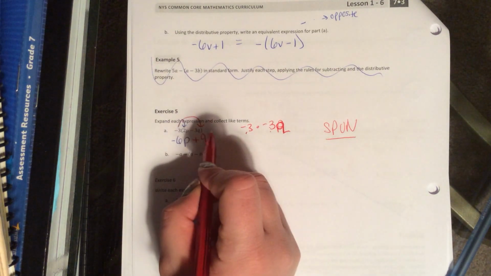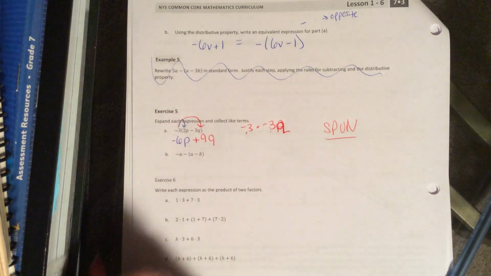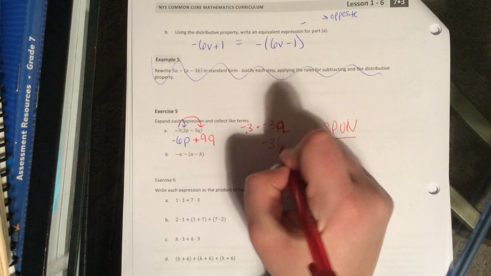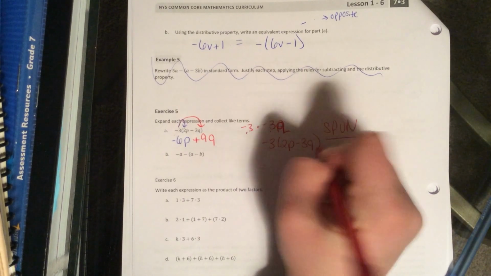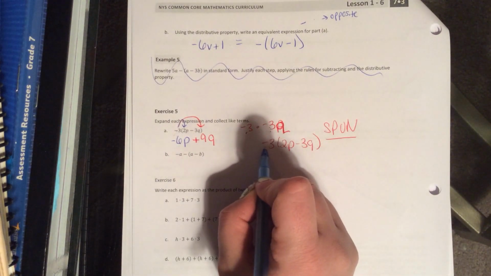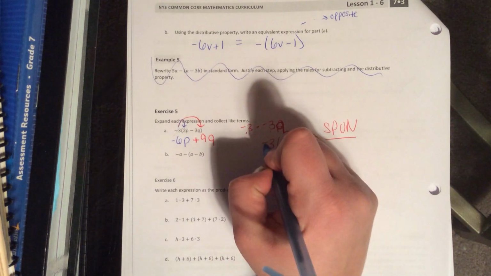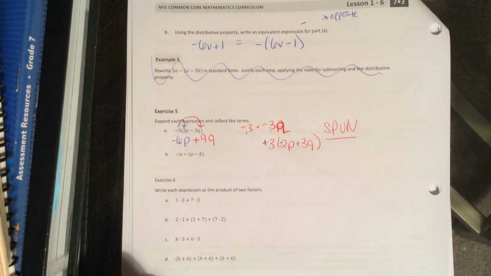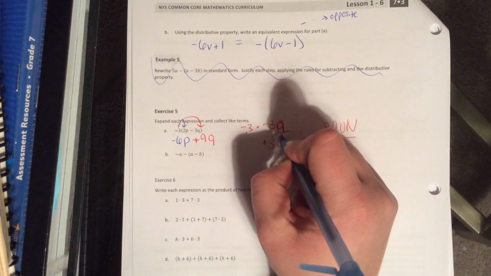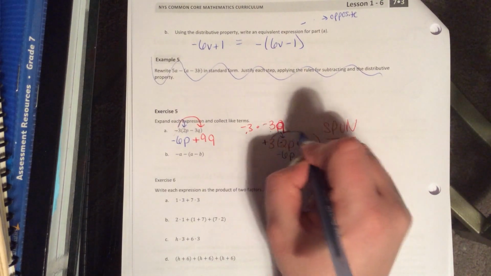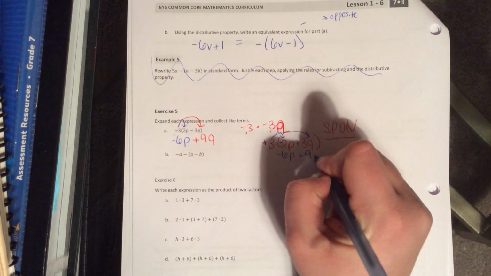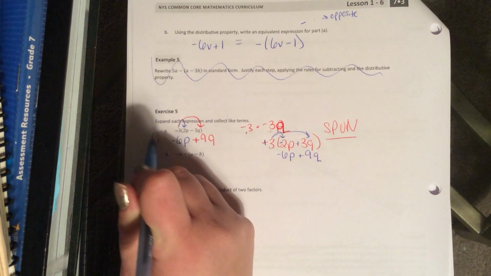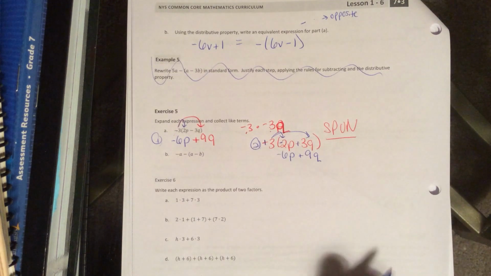What you could do if you wanted to, because this is a minus, you can kind of keep-change-change the whole thing if you prefer that. So you can start off this way, and this is just all going to be changing because this is a negative. So you would change this, that, and that, and then distribute out the 3. And then do 3 times negative 2 and 3 times 3. If that makes no sense to you, ignore it, go with this way. But those are just 2 different options to solving the same problem.